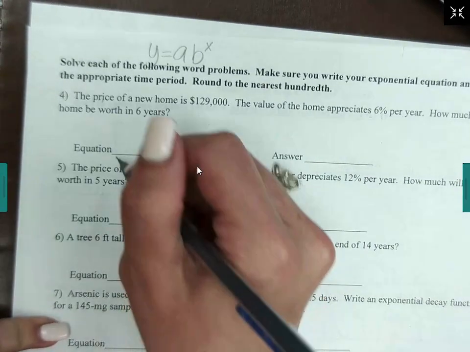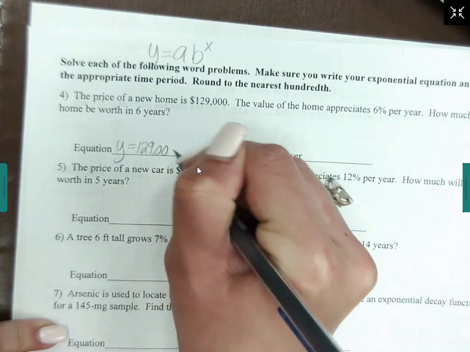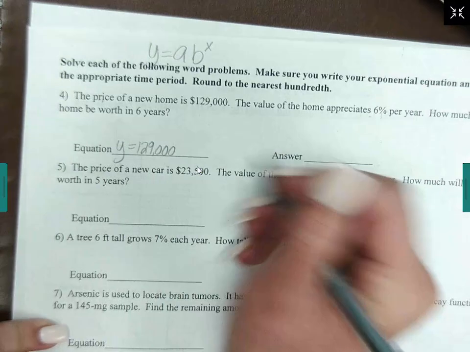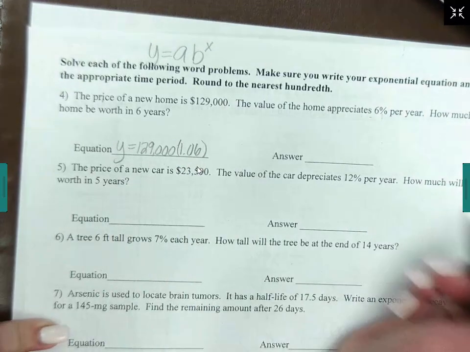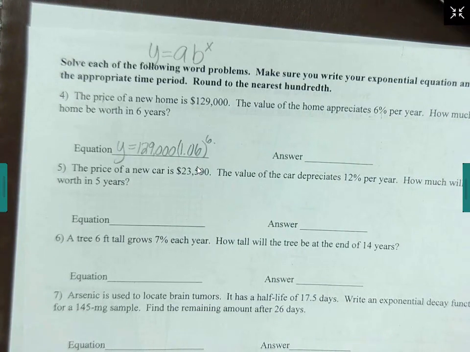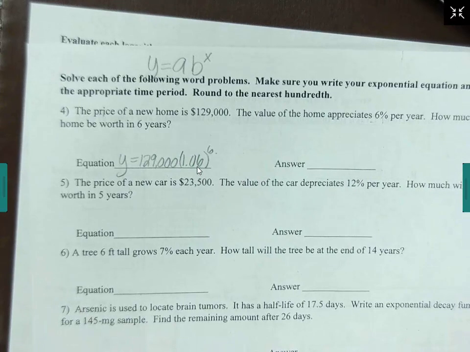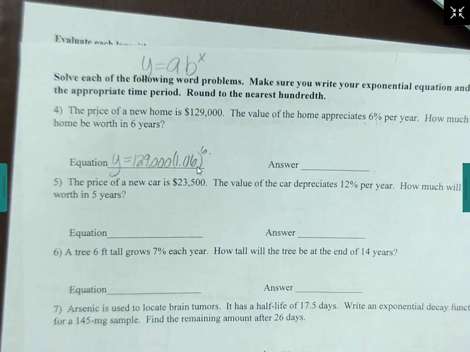So if the price of a new house is $129,000, that's going to be the initial price or the starting amount, and we're going to multiply that times, if it appreciates 6%, that would be 1.06 to the power of 6. Do y'all remember that? If it were 60%, then that would be 1.6, but 6% is 1.06. And what would you get as your final answer? Anyone?